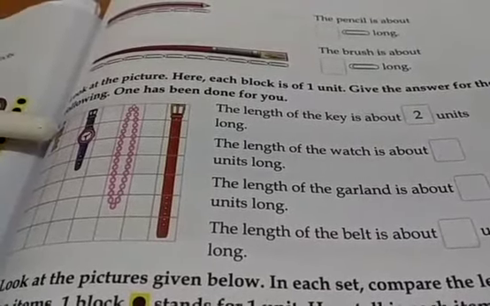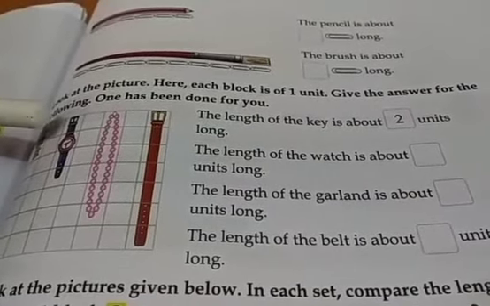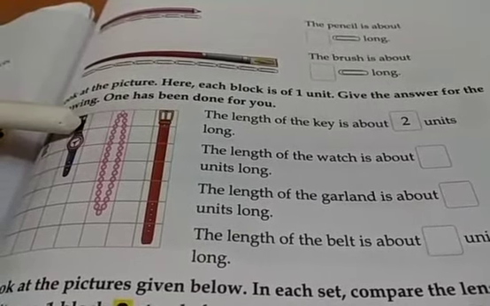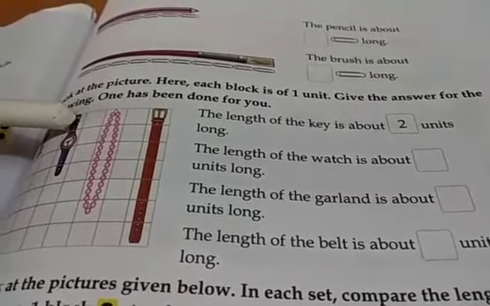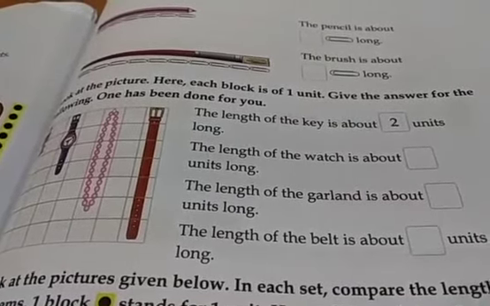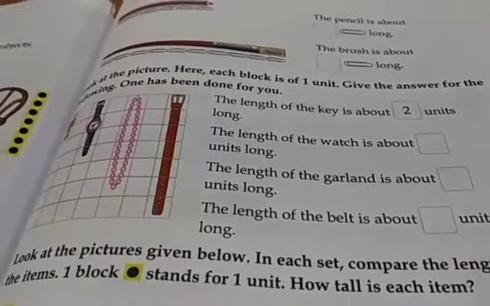This is 1 unit and this is 2 units. So the key is 2 units. In the same way, you just see the map. Watch, one box is considered as 1 unit. So you have to see how many units this watch covers, how many boxes it covers. You have to take them as units. Okay, you complete that. Now see the third one.